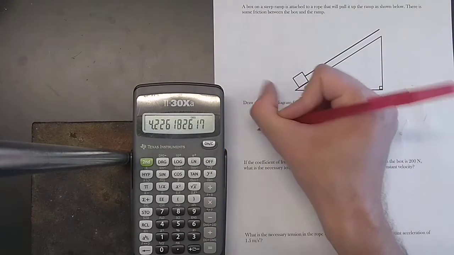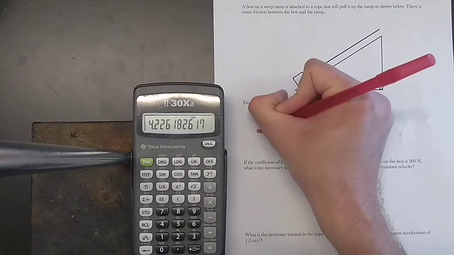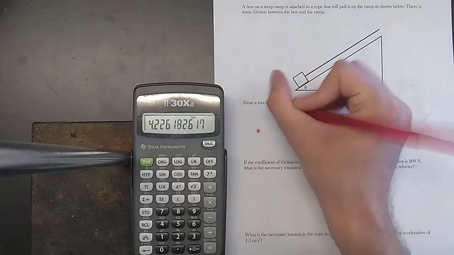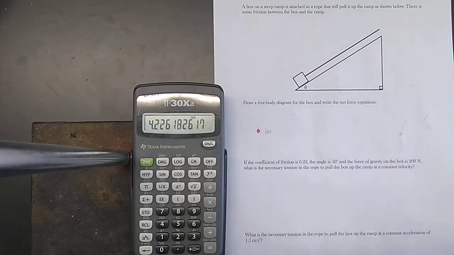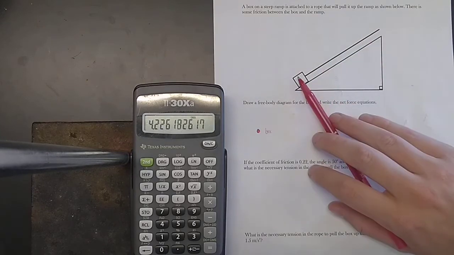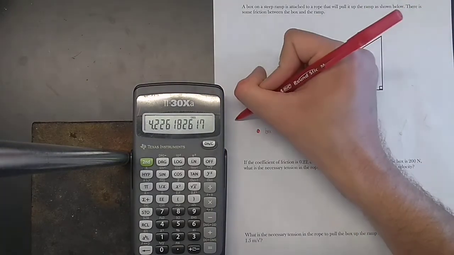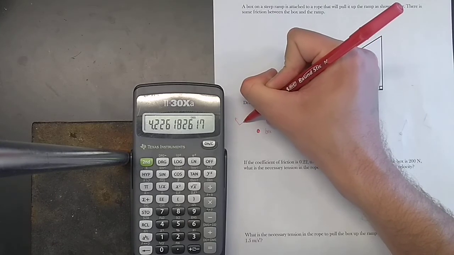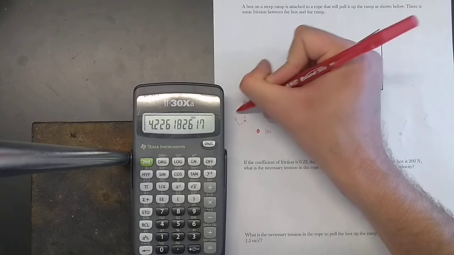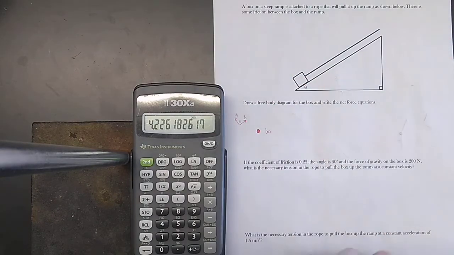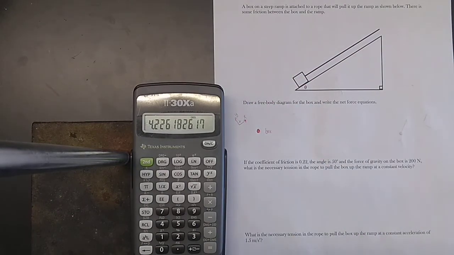I'm going to start with my free body diagram. Okay, here's my box. I'm going to tilt my axis again since I have an object that is being pulled up a ramp. It might be accelerating up the ramp. We don't have that information yet. So this time I'm going to make my axis so that the positive x direction is up the ramp. There we go. Now the forces on the box.